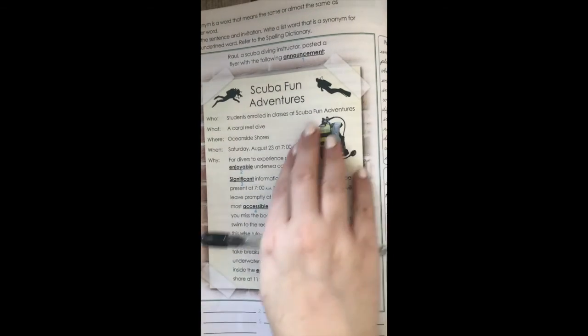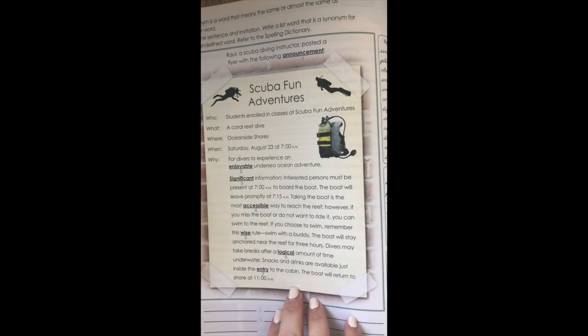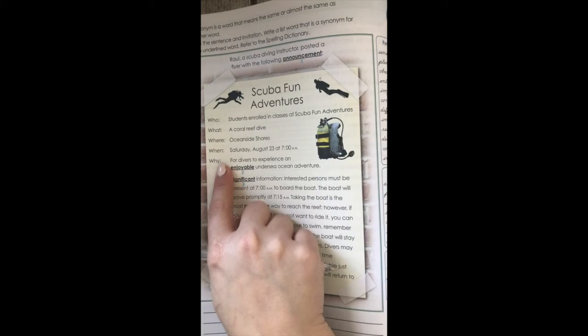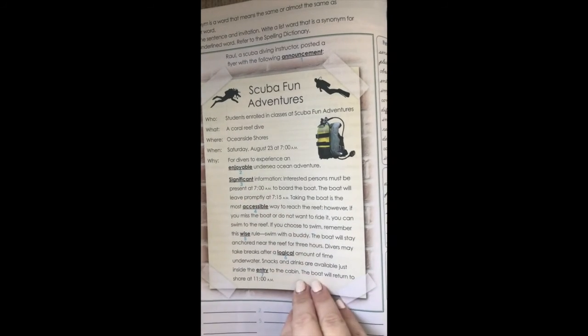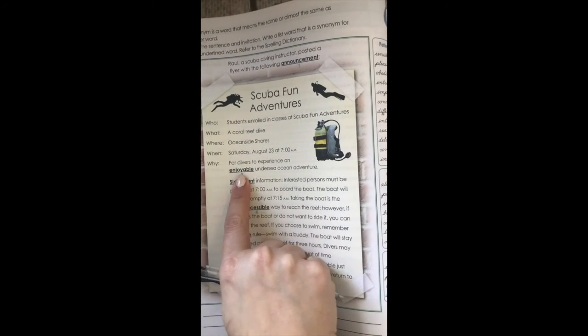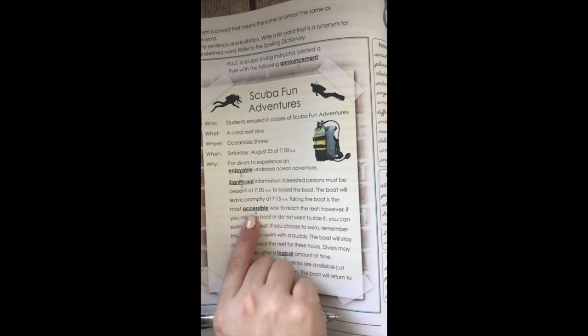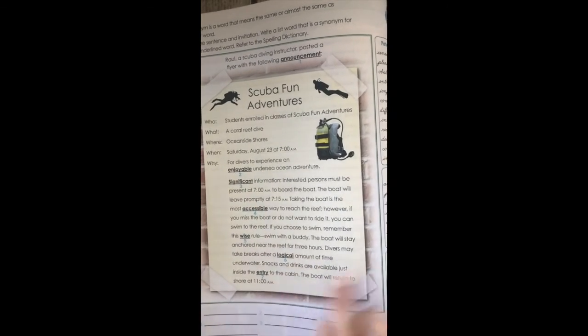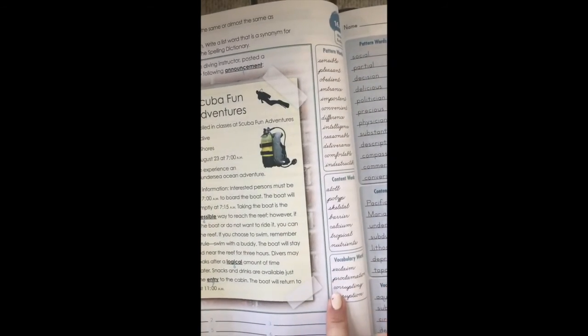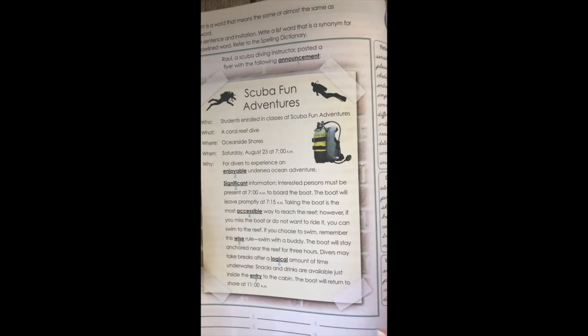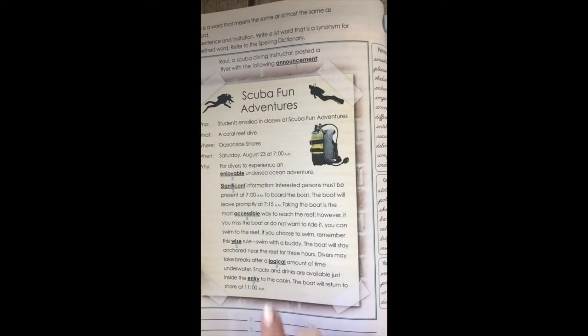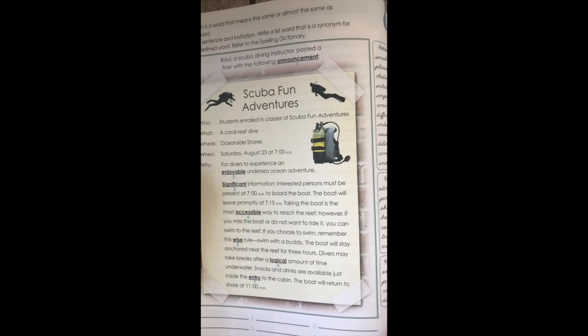So after you read these, who, what, where, when, and why, kind of like an invitation, you're going to see the underlined words and then pick from the list, to look through all of them, a synonym, a word that means the same or almost the same. And on this page there are 7 of them.